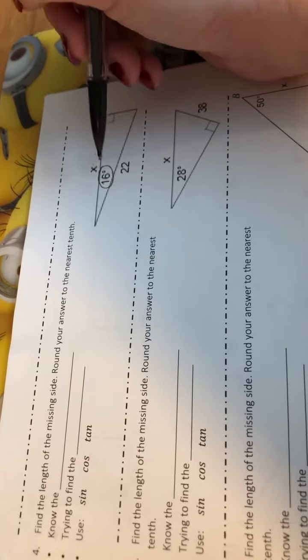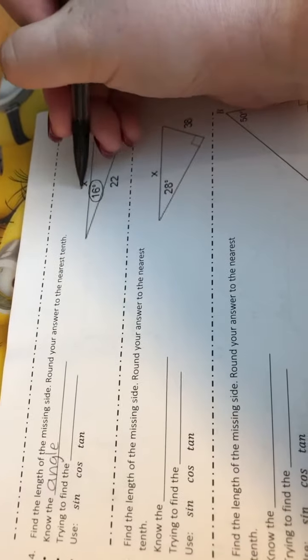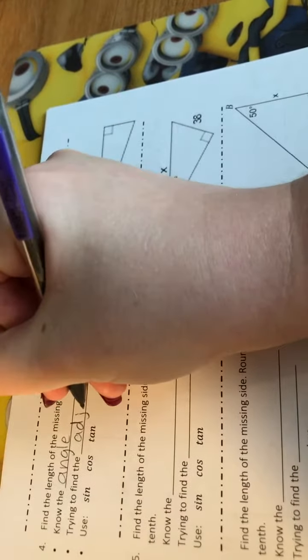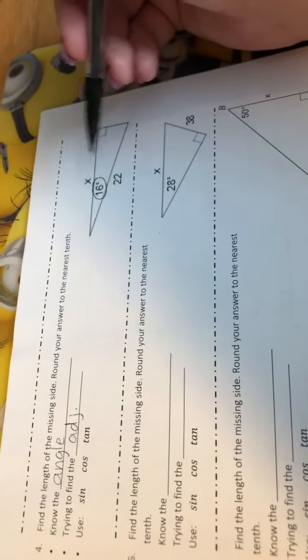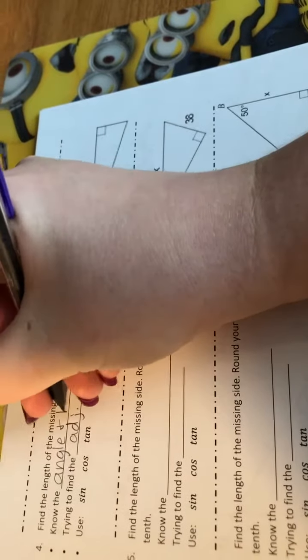According to the 16 degree angle, this side is going to be our adjacent side. So we know our angle. We want to figure out what this adjacent side measurement is. And then we also have our hypotenuse, which is 22. So we also know our hypotenuse.